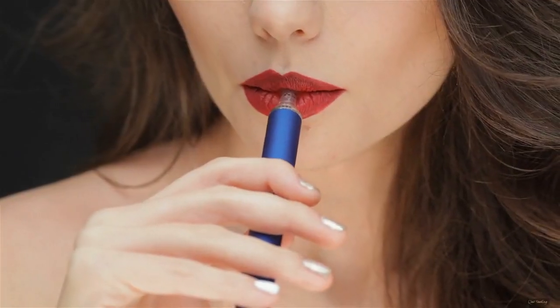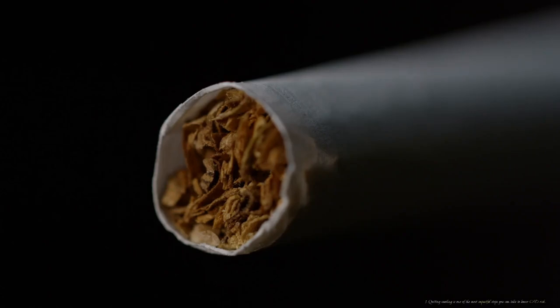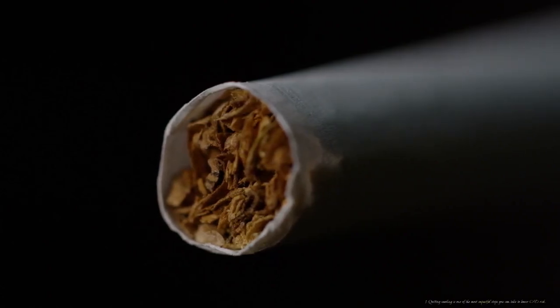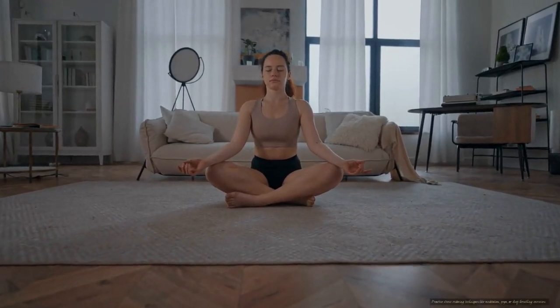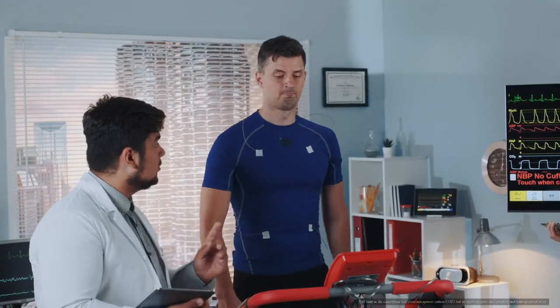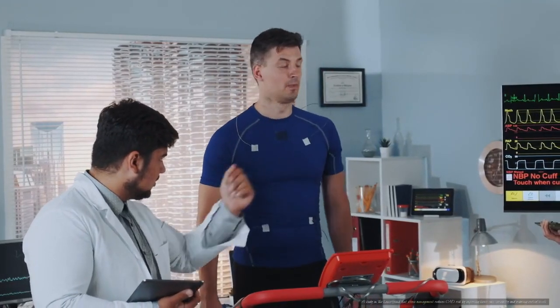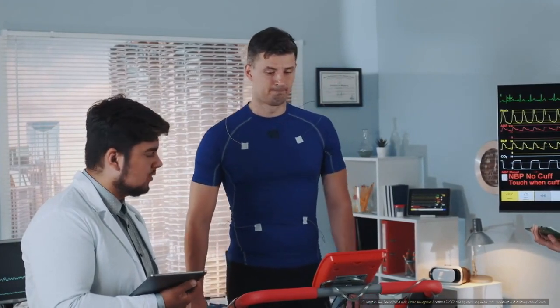Quit smoking. Quitting smoking is one of the most impactful steps you can take to lower CAD risk. Within a year of quitting, the risk of CAD drops by 50%, according to the Surgeon General's report on smoking. Manage stress. Practice stress-reducing techniques like meditation, yoga, or deep breathing exercises. A study in The Lancet found that stress management reduces CAD risk by improving heart rate variability and reducing cortisol levels.